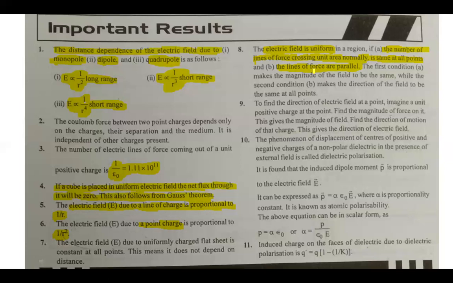I hope you are able to understand, right? So these are the things, the synopsis you have to remember. I hope you are clear with this, right? So now we'll go with the first problem. Here is the first problem.